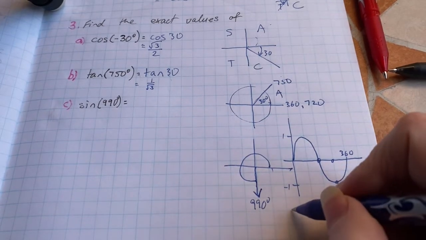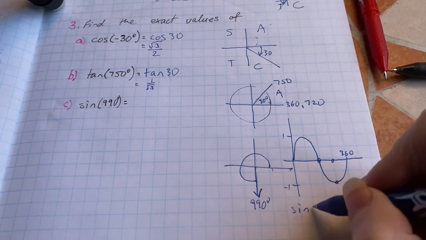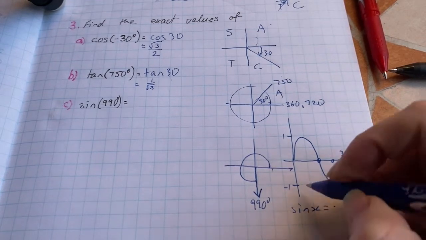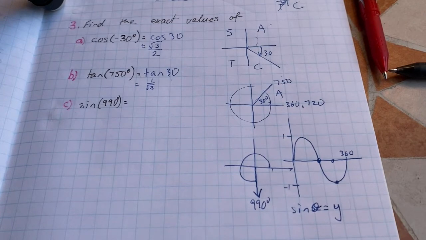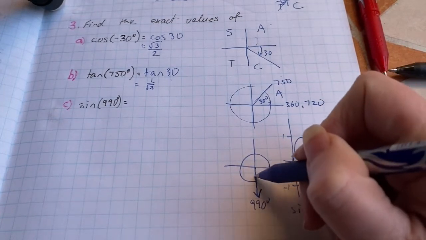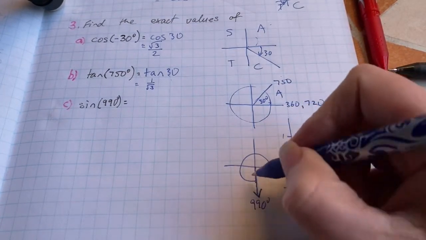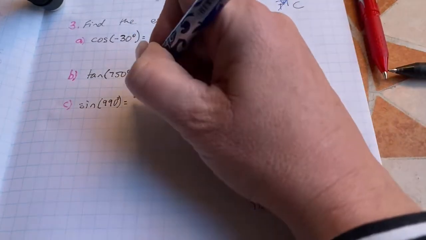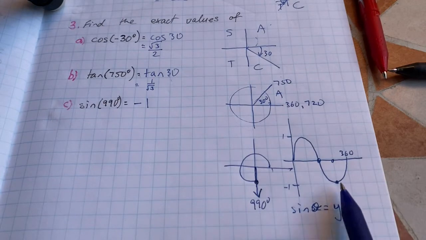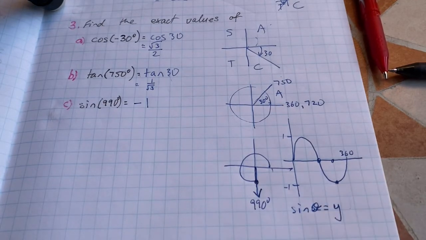Another way to do it is to remember that sine theta is equal to the y coordinate. Now the y coordinate here, because this is the unit circle, is actually negative 1. So there's our answer, negative 1, just like I said here.